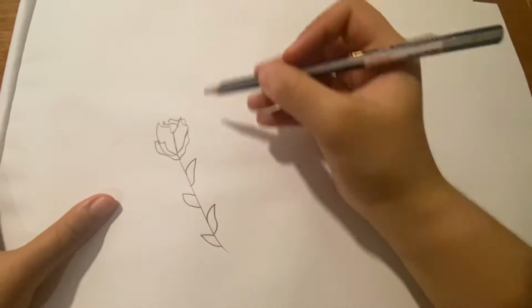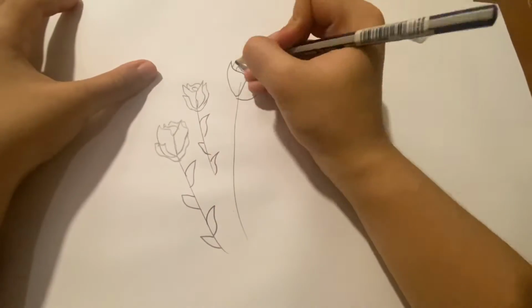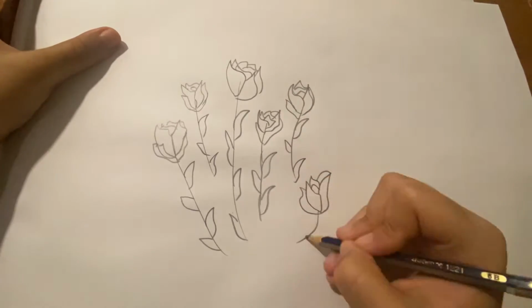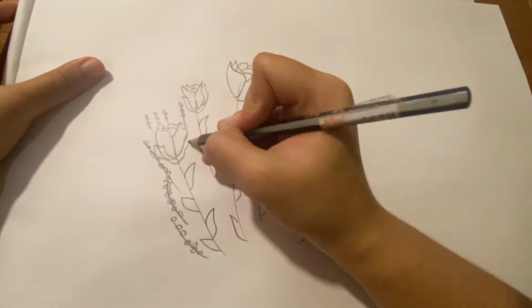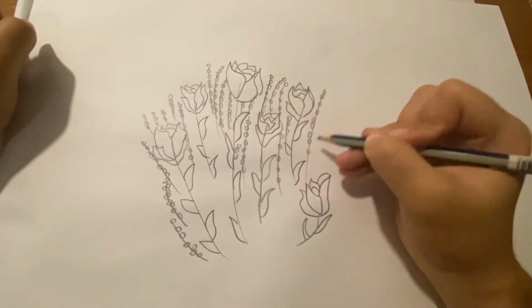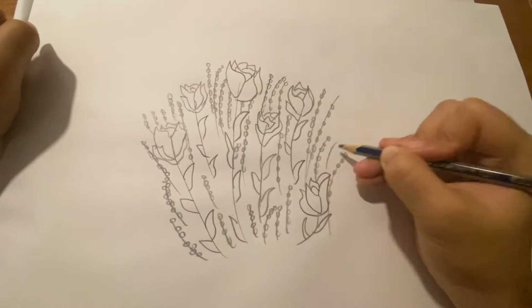Now first, I started drawing a half a dozen of red roses because this is known as the most iconic symbolism for love. Then it will be surrounded by baby's breath. Baby's breath is often associated with young love and new beginnings.